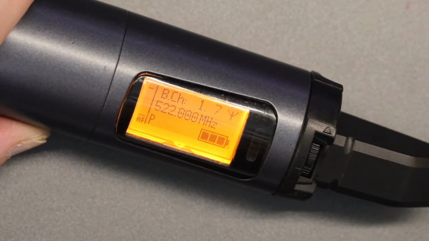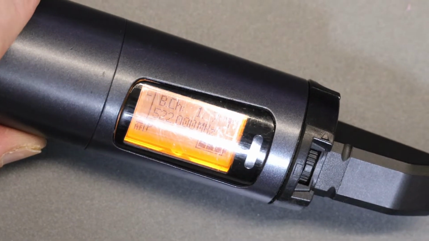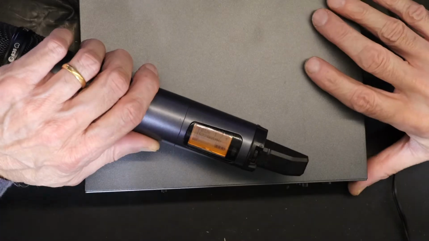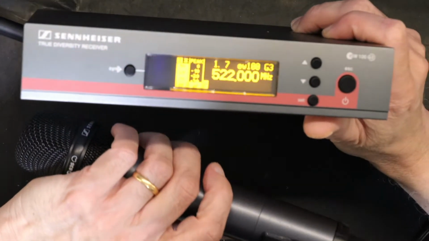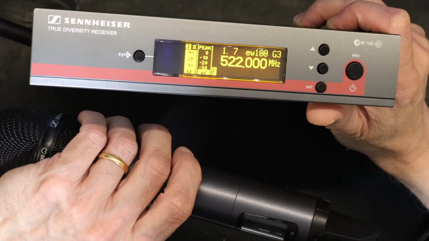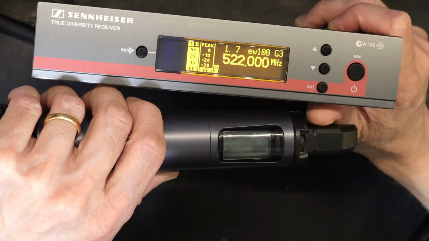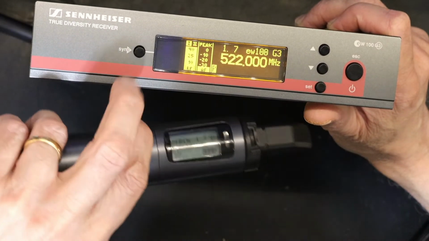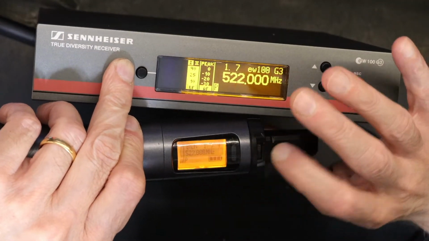And if we look right here, we have full signal. Let me zoom out a little bit. I'll show you this. If you look right here, you have 522 megahertz. Same with this one. Let me press this so you can see. Exit.